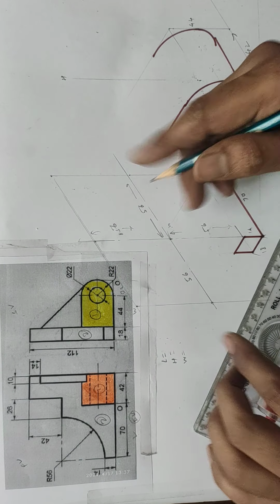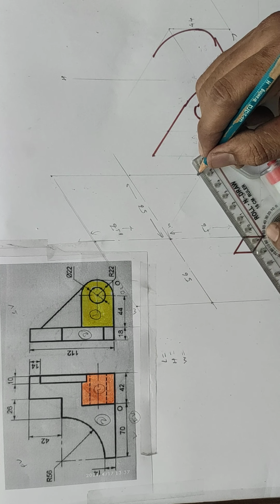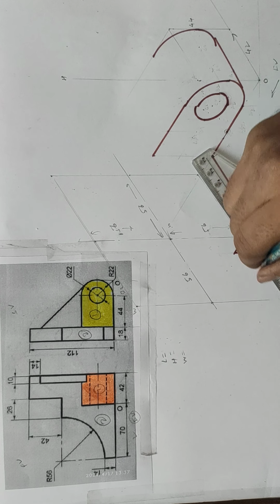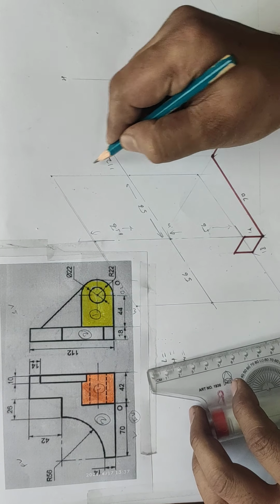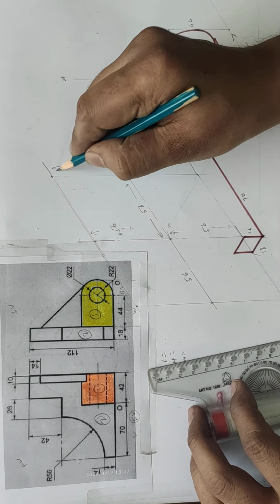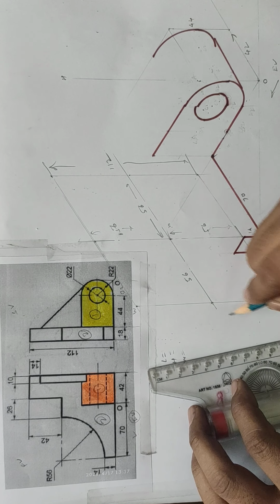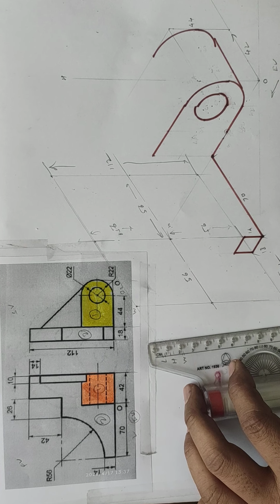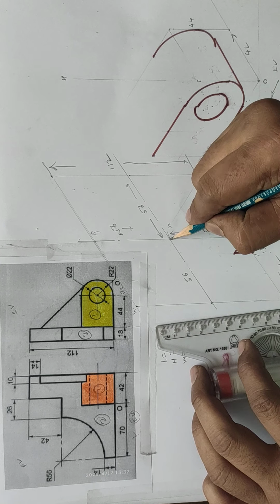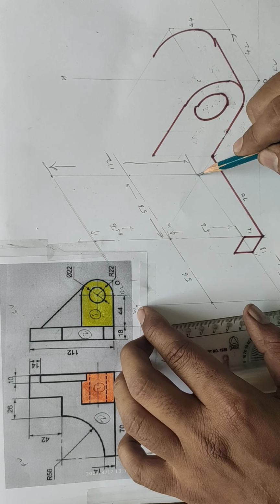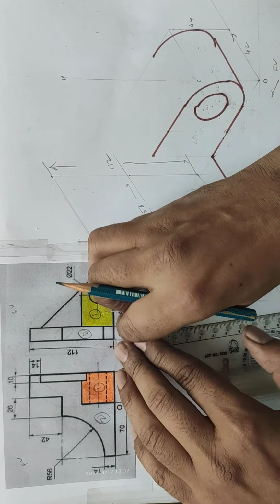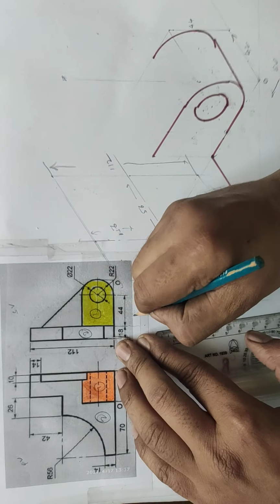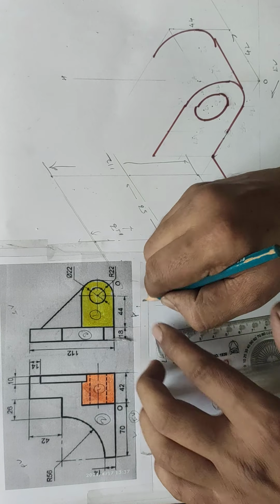Okay, after preparing this block, exactly 112 by 112, this is the 112 by 112 from this end to this end. From the center point, find out the shorter diagonal. This is a shorter diagonal. This is the point A. A point is present here.